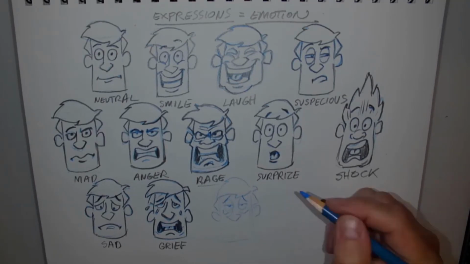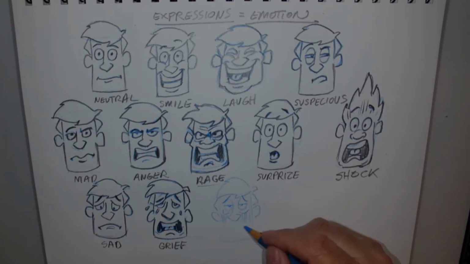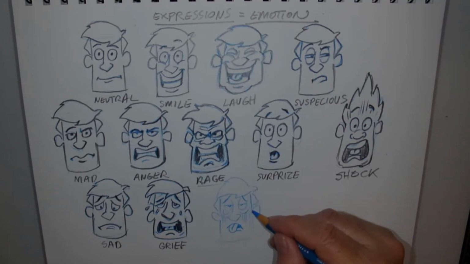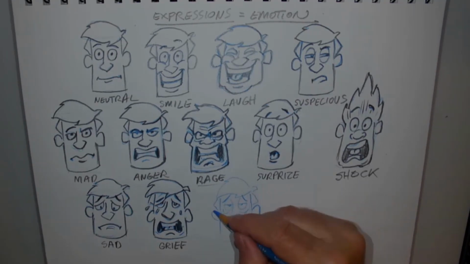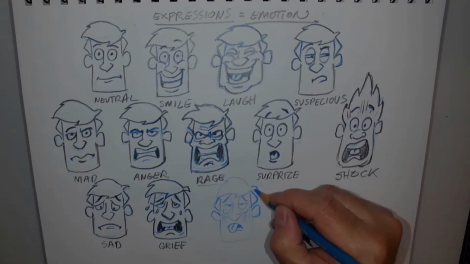So here, in this one, I'm trying to get the character to look either very tired or downright sickly. Sometimes we don't feel too good.